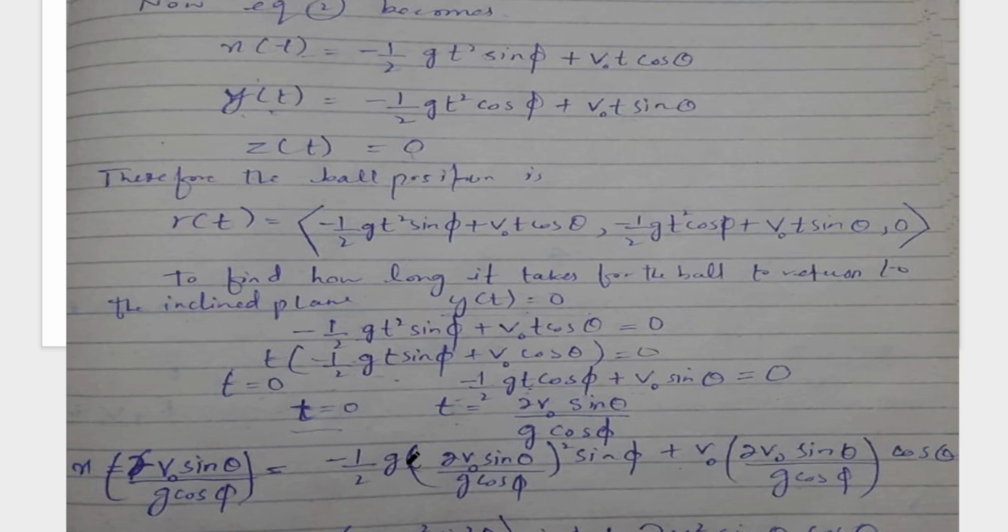It's obvious when we put the value 0, all values go to 0, and the position of the ball is 0. So when we talk about these times, there is some position. Arrange the terms. First put the t value in the y with respect to time equation.